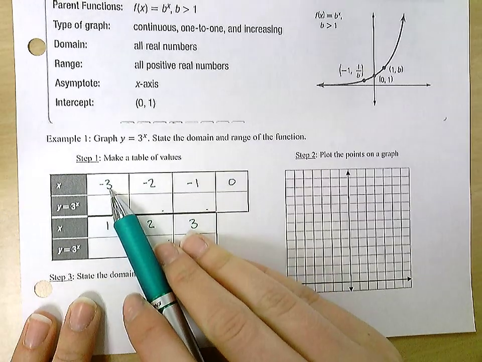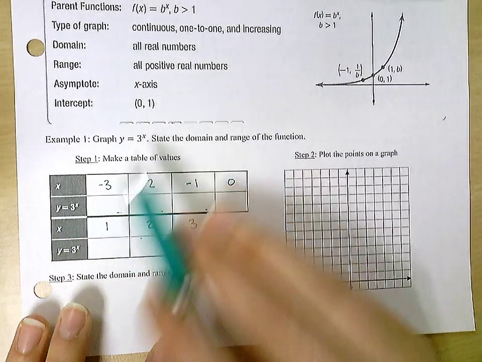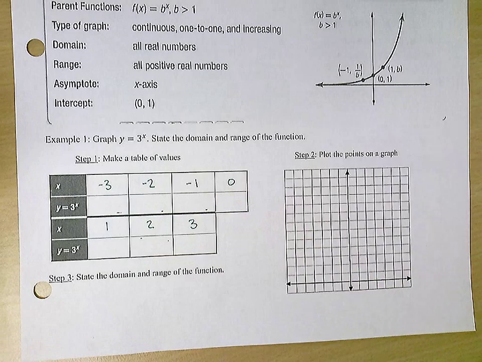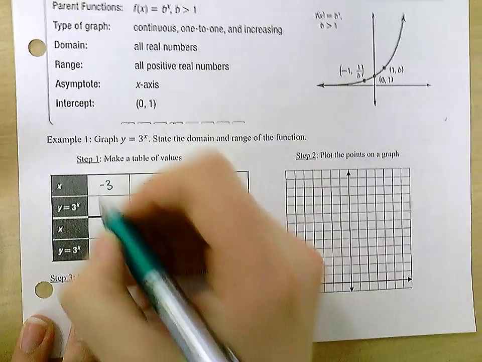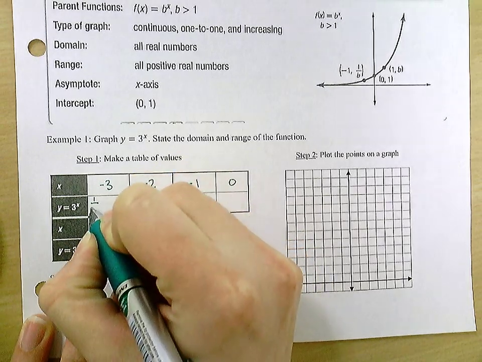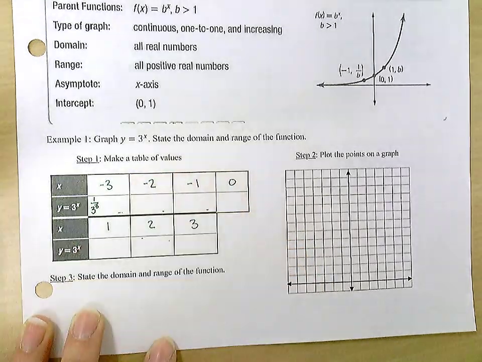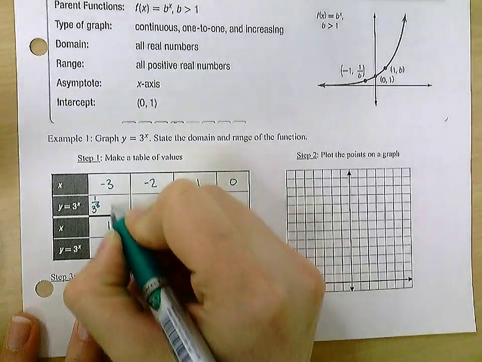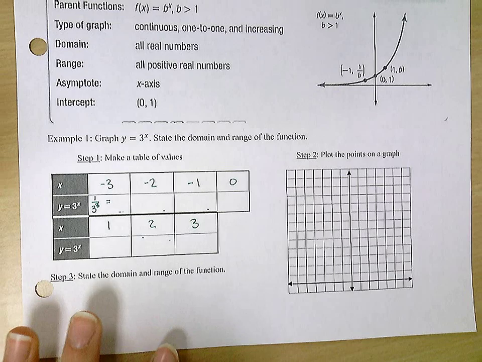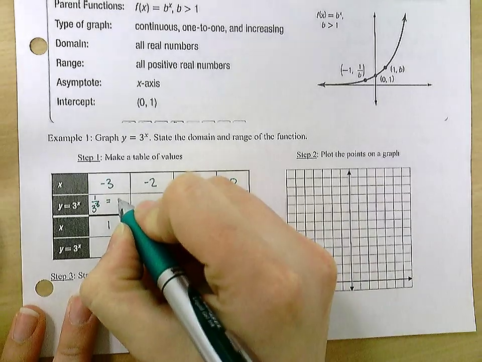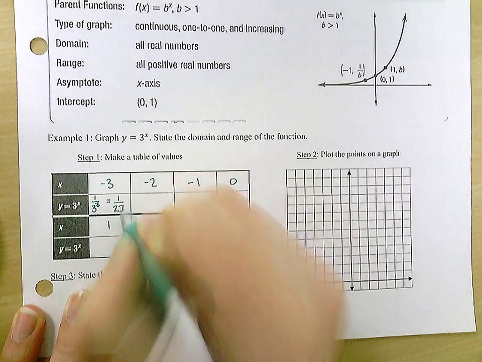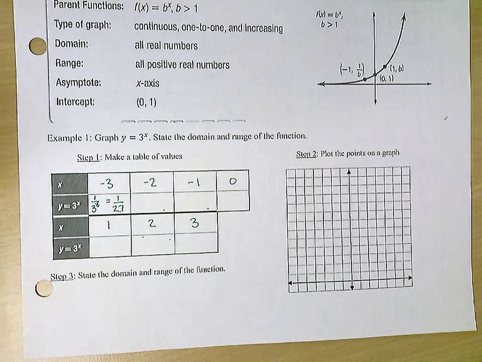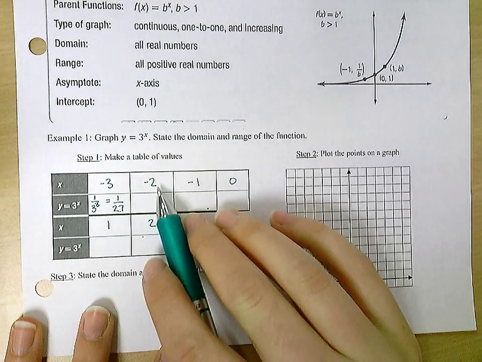So I'm plugging in those values for x in my function. If I plug in -3 for x, that negative flips it to the denominator, right? So I would have 1 over 3 to the third. 3 to the third is 27, so I would have 1 over 27. A small fraction there. Same thing with -2.